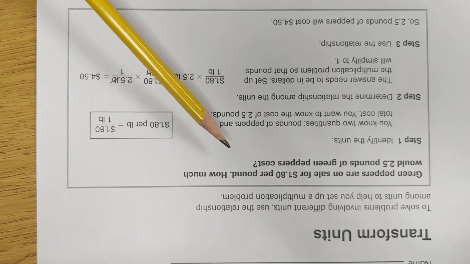Okay, so I wanted to walk you through how to transform units according to goal math. That's what this is called, but it's kind of like problem solving when you use a rate because we're going to be comparing two units. So I wanted to look at this problem.